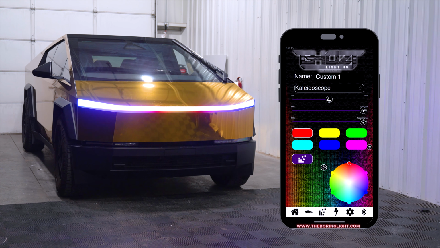Last slider bar here is going to be your dimmer. So we've got full power going to the light bar right now. If we go ahead and just bring it down, you can see it dim. This is at 4%. Go all the way to the left, it just turns it off. So we're gonna leave that all the way to the right, and then we're gonna go over to the next option, which is your colors.